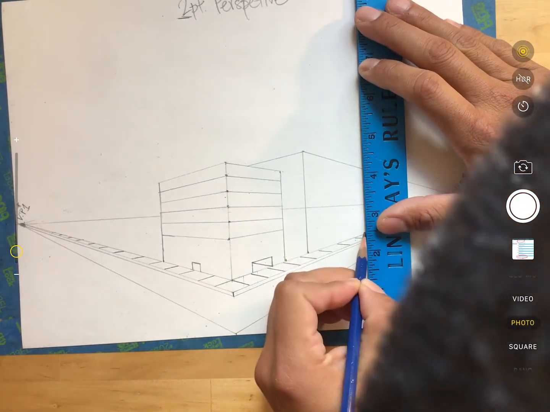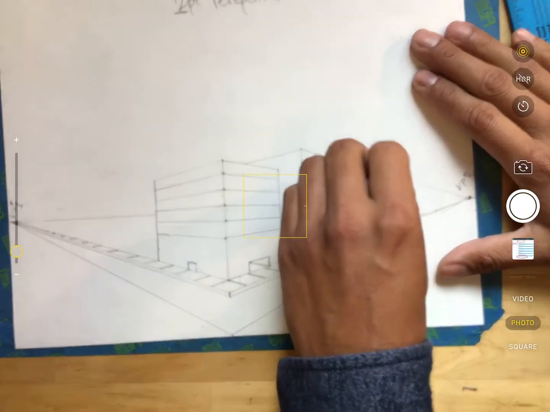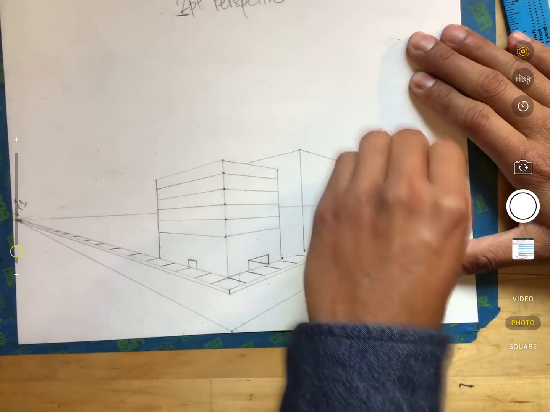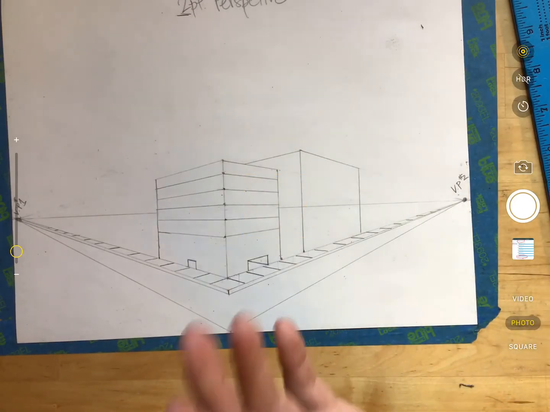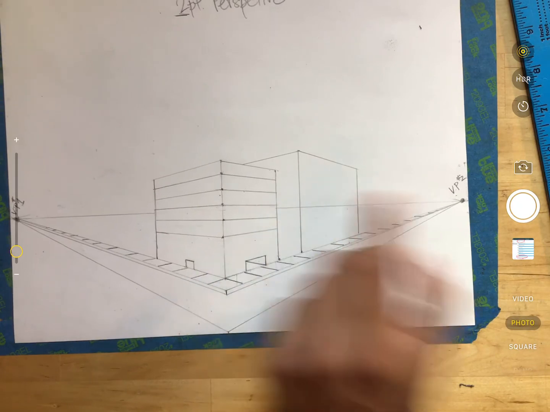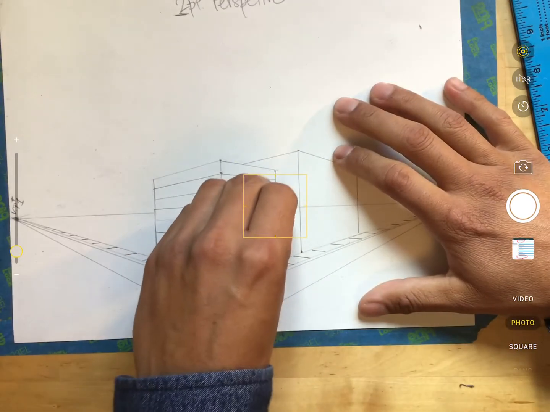So again, vertical line right here. Okay. Now I don't need this, so I'm going to erase that orthogonal line. Okay. Since it is a see-through building, or a clear building like a glass building, I don't need to erase the horizon line because we can see it through the building. Okay. All right. Do I need to add another orthogonal line anywhere?